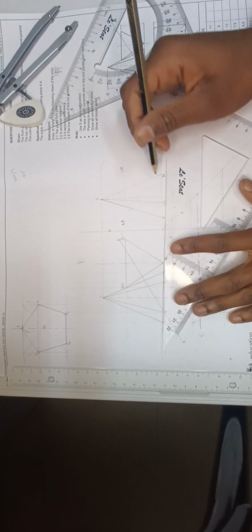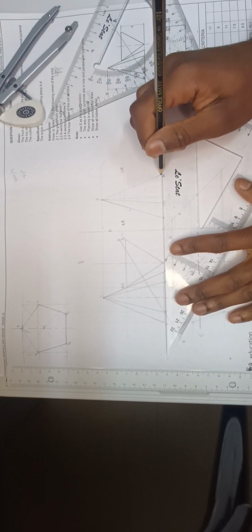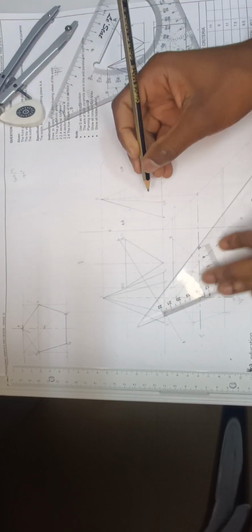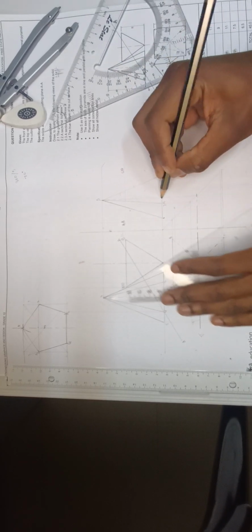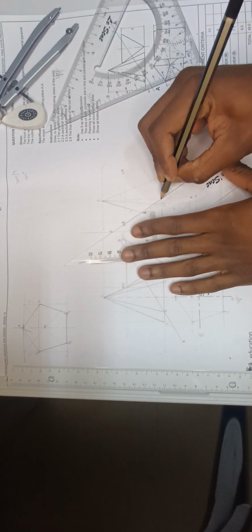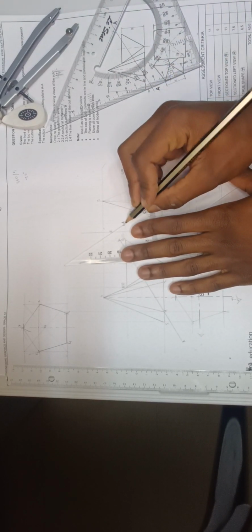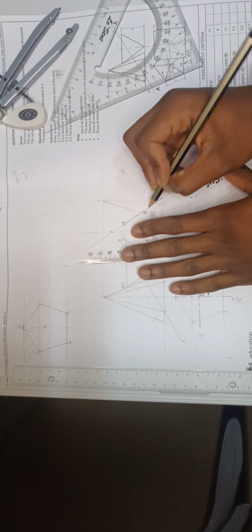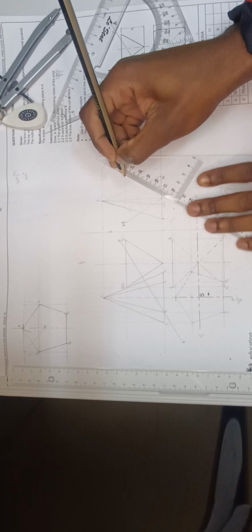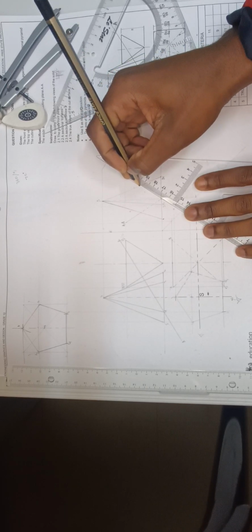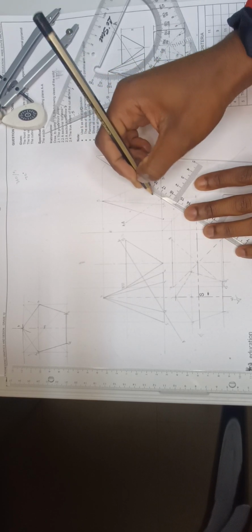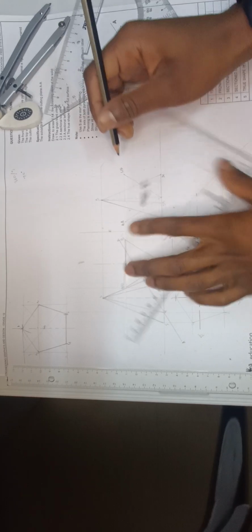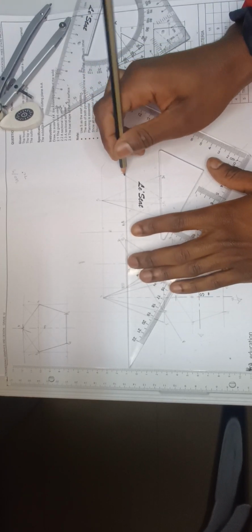You can simply combine, and then you have the apex of your square pyramid. You can simply join it like this, then hidden details until the apex, and then also here combine it until here, hidden details. Okay, that's your square pyramid.